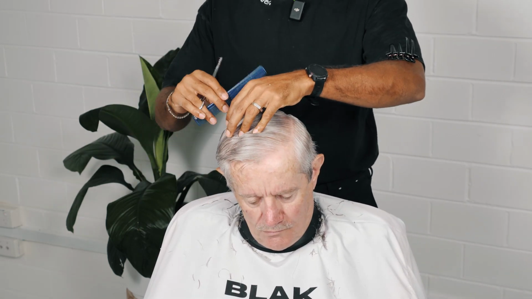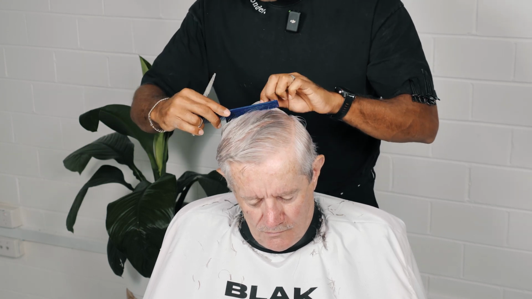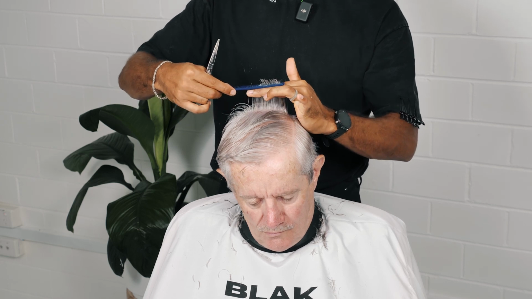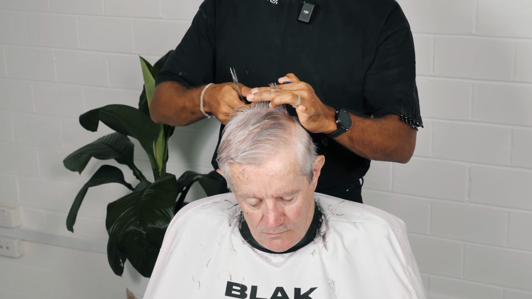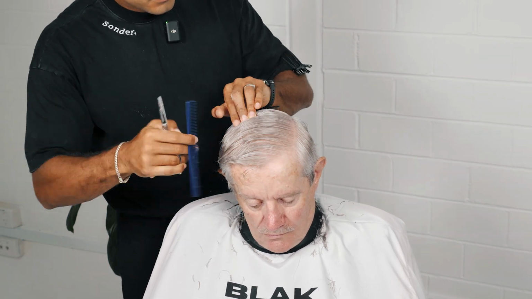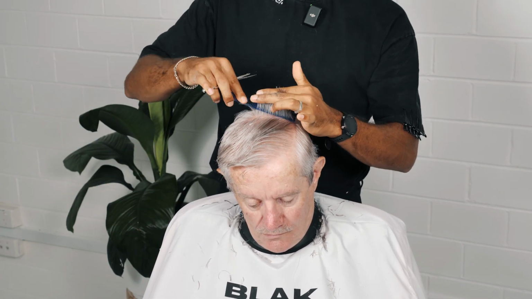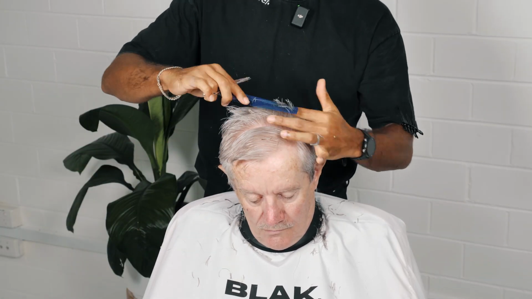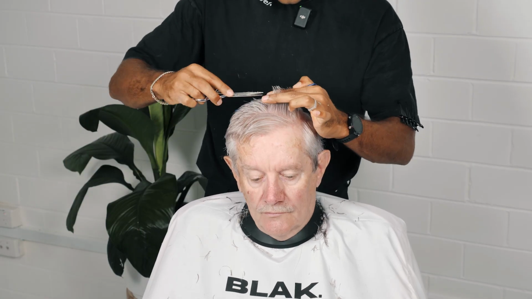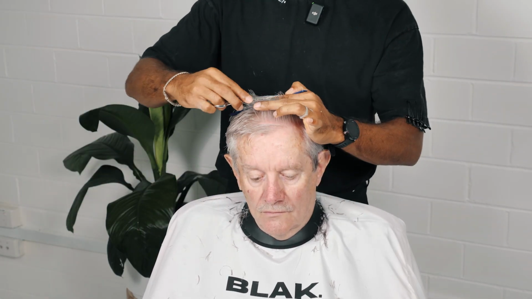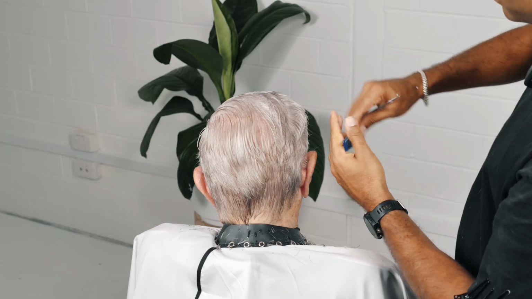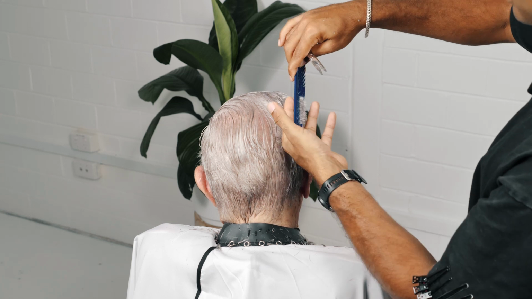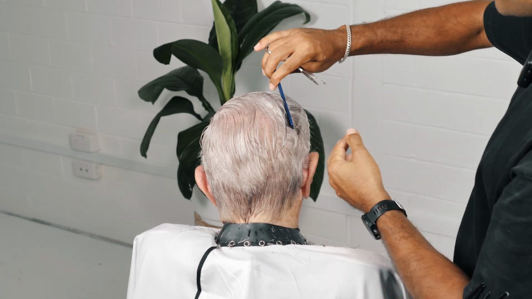Take my section, come a little bit further forward. There we go. There's not much to take off because we did it round. If we did it square, there'd be much more disconnection.